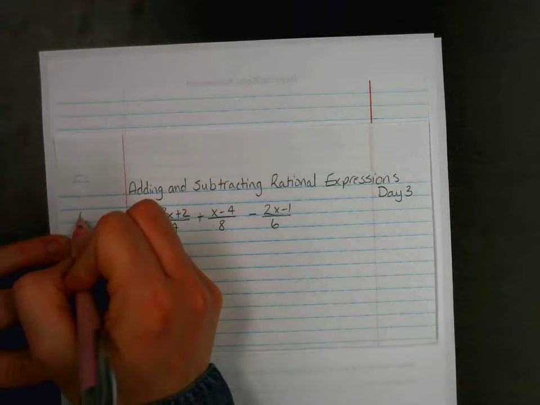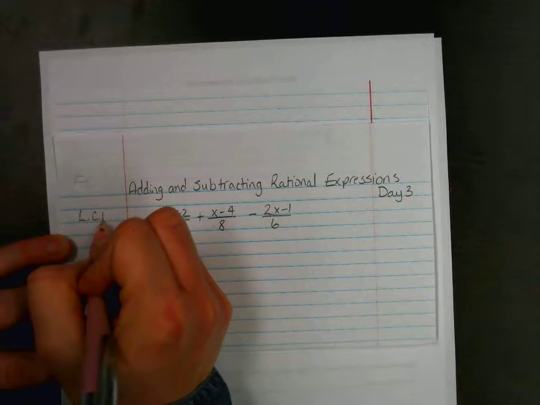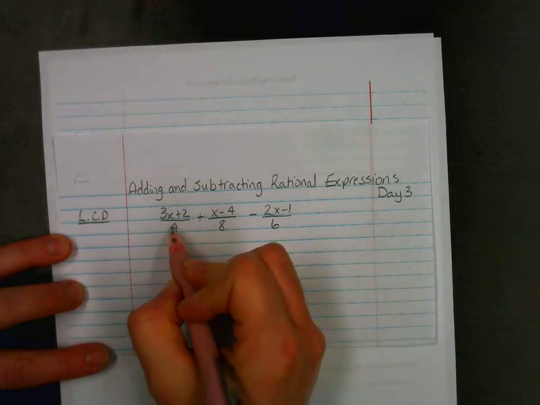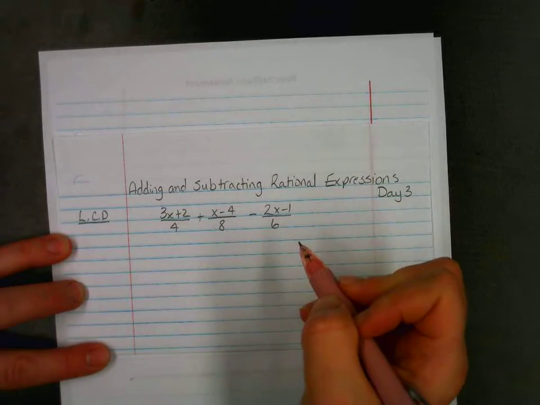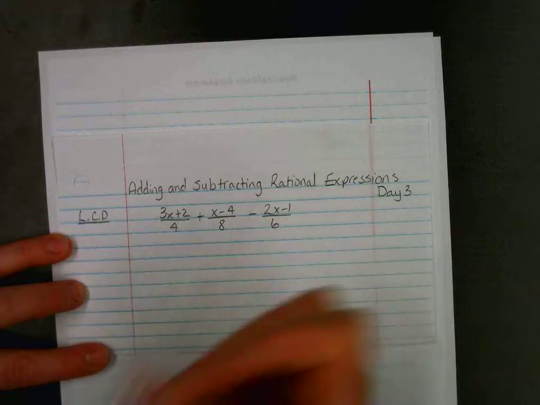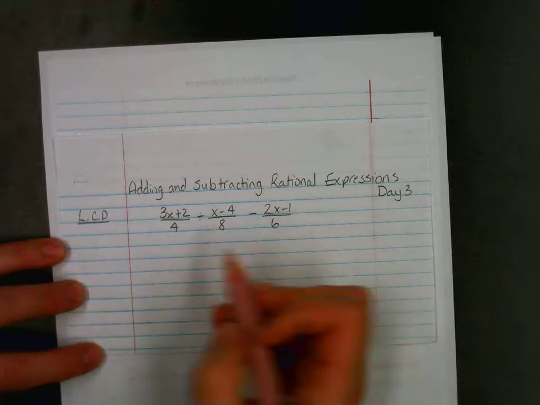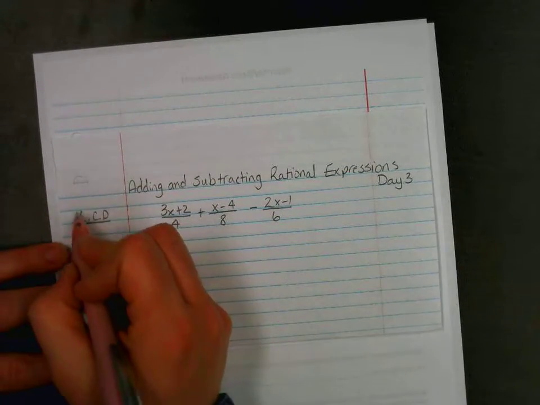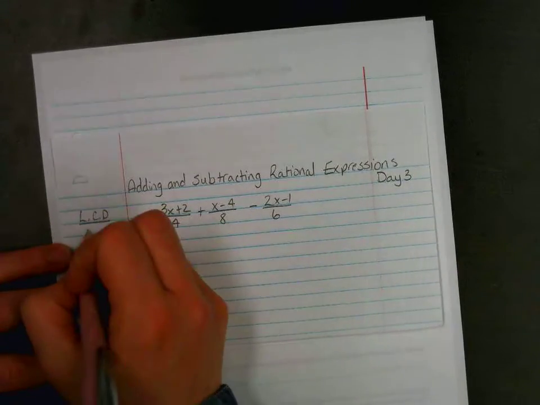So on the side here, I'm going to talk about my lowest common denominator. So between the numbers 4, 8, and 6, you want to find a number that all three of these can divide into evenly. And you always want to be the lowest one, and that number would be 24.